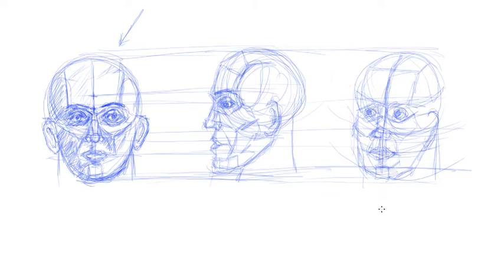I drew the face too long, or I drew the ear in the slightly wrong place. You don't really notice that until you step away from the drawing, or you really do these exercises of getting to understand it.